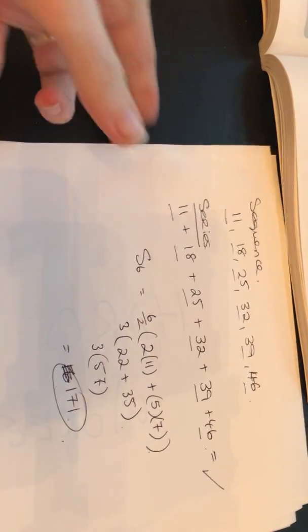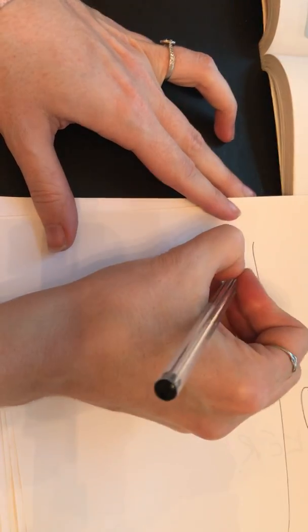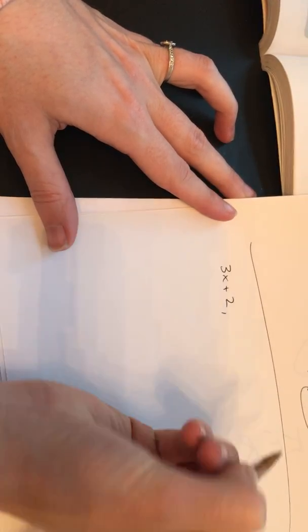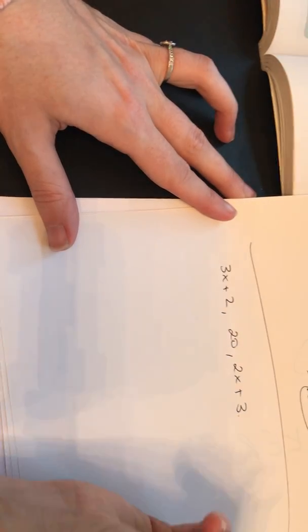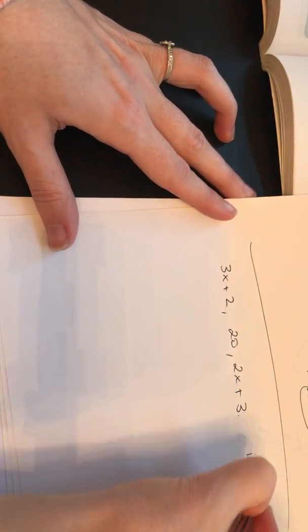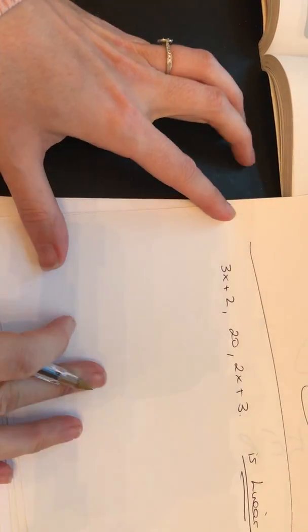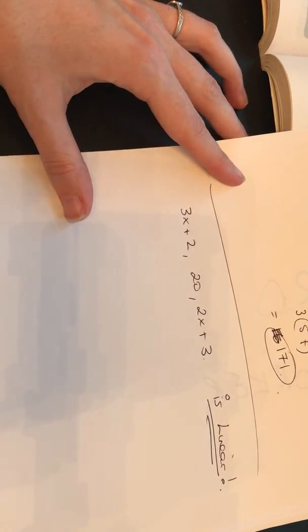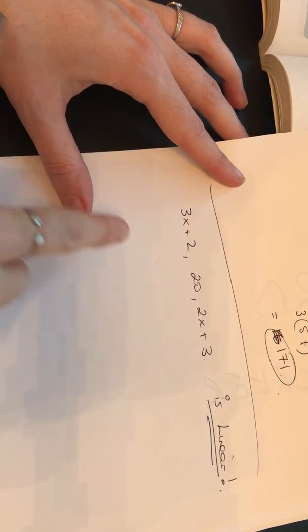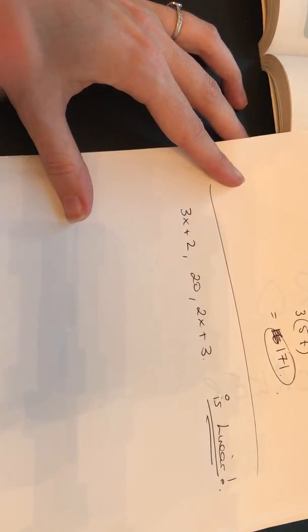The only other question I can foresee them asking is if they said 3x plus 2 is the first term of a sequence, 20 is the second term, and 2x plus 3 is the third, and they've told me that this sequence is linear. So again, I would pause the video if this is your first time looking at patterns. Otherwise, feel free to just continue listening to me explain it. But if you need to, pause it and have a go yourself. Most of these questions are very doable if you have a go with them yourself.